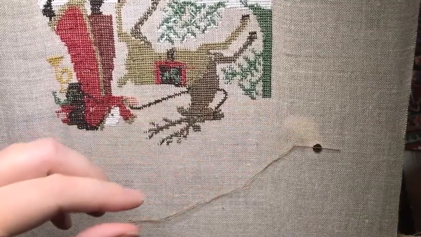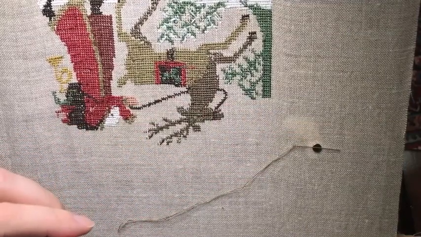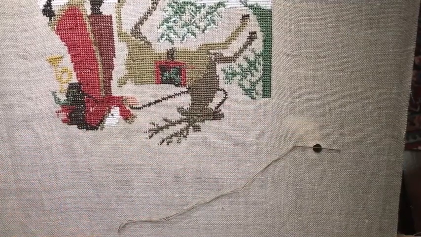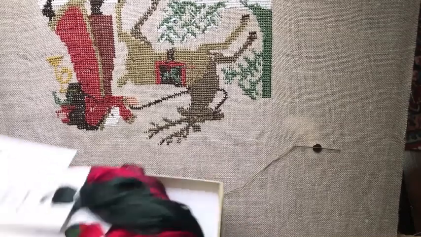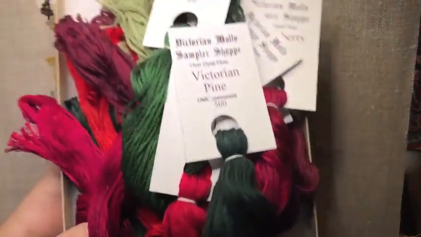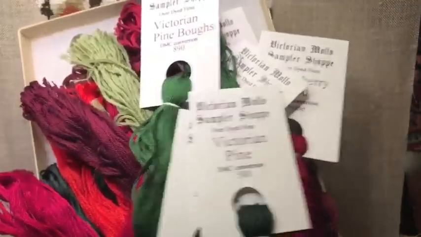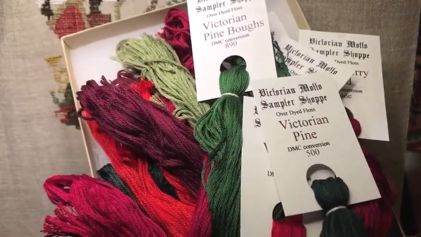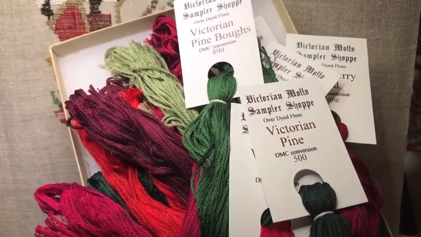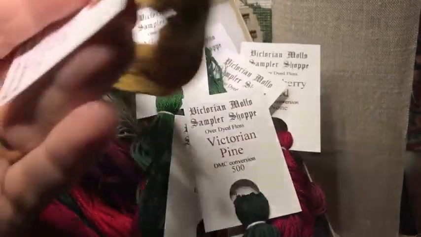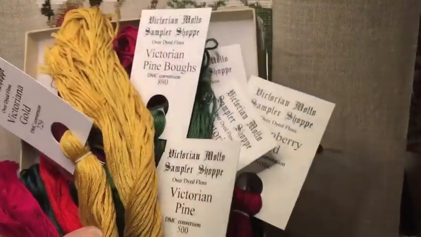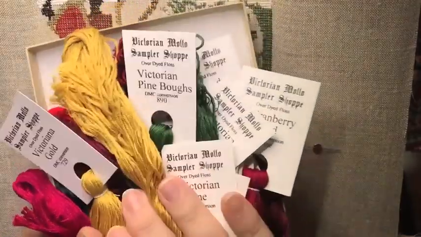I am going to sub out colors willy-nilly and try to use this delicious box of Victorian Motto Sampler Victorian Christmas threads that I purchased earlier. And what's missing is there's a few golds in here as well. So these are the threads that I'm going to concentrate on using for my crazy December start a day.